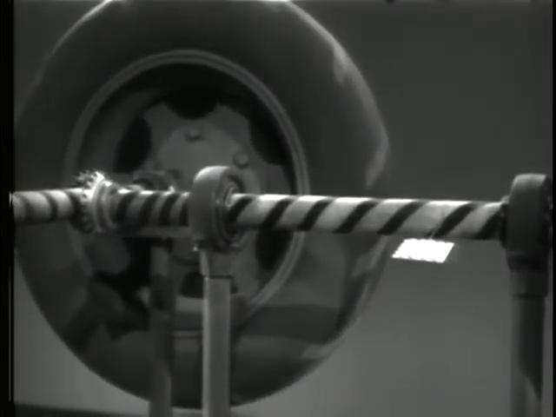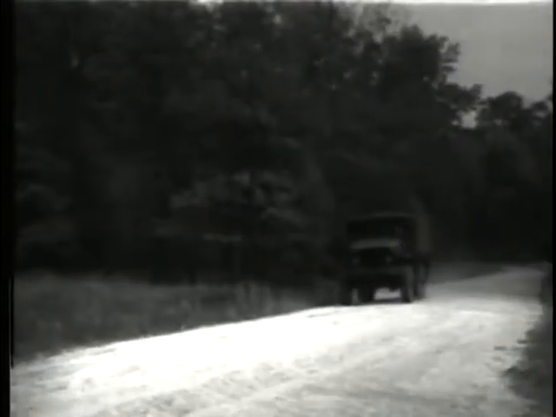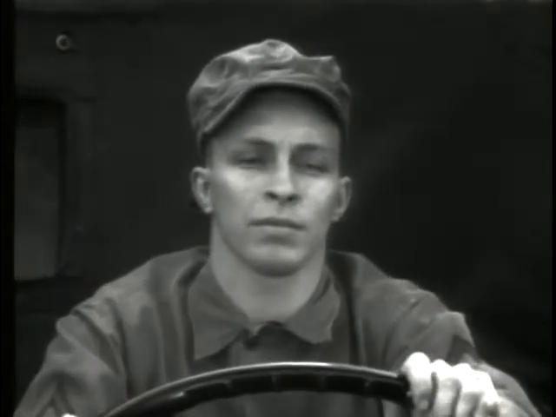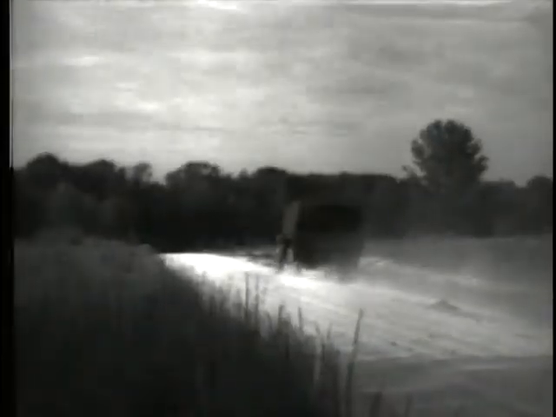Talk about going along for the ride. In this truck, the driver might be doing just that, because the combination of planetary gears and hydraulic controls does most of his work for him.